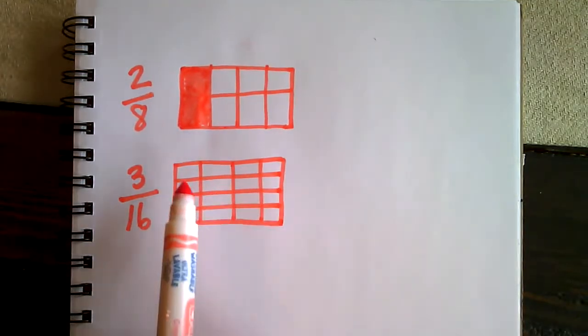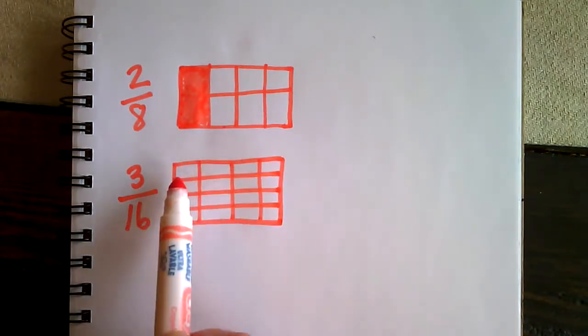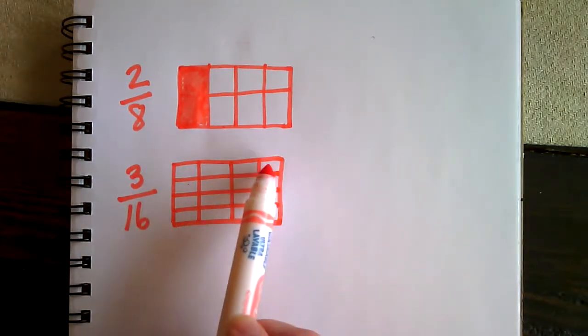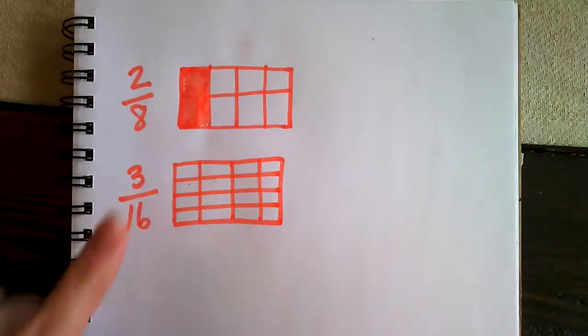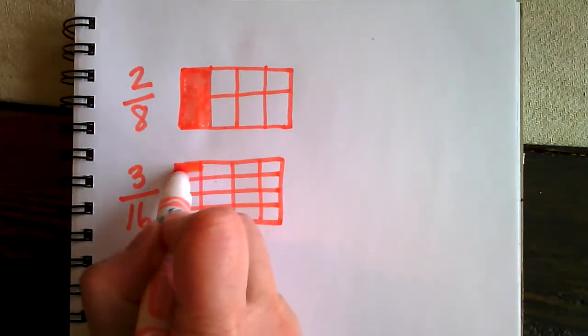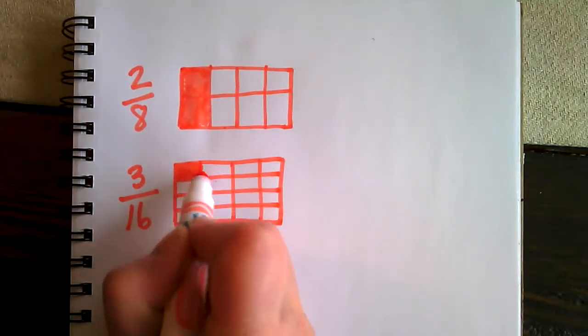I can double check. 1, 2, 3, 4. 1, 2, 3, 4. I know that's a 4 by 4. 4 times 4 equals 16. So I must have 16 parts there. This time 3 people take brownies without nuts.